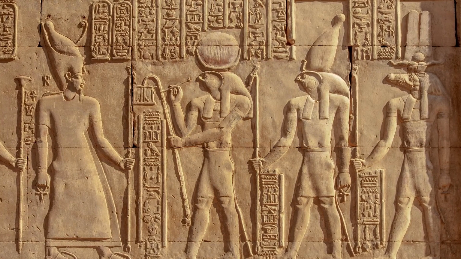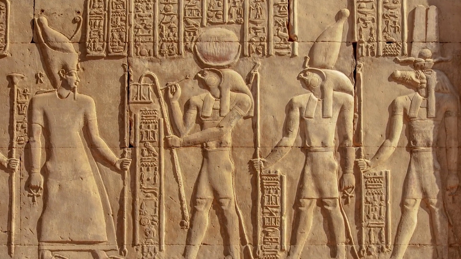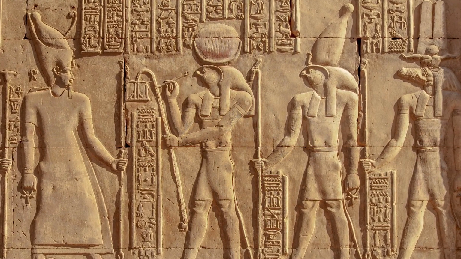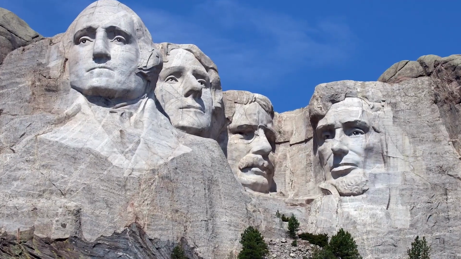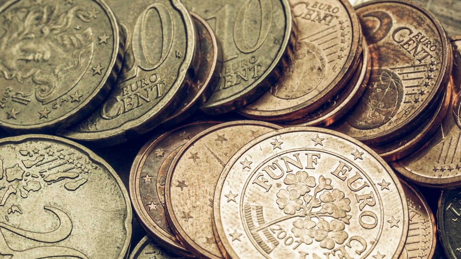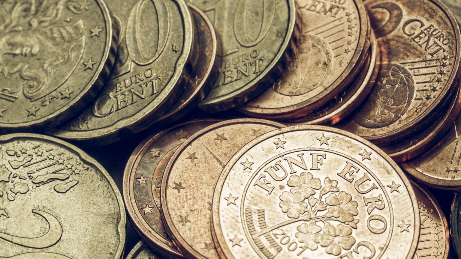To visualize the idea of relief sculpture, think of images of ancient Egyptian hieroglyphics, etched on vast temple walls where each symbol tells a story, or colossally carved monuments like Mount Rushmore, or even in the palm of your hand, you can find intricate relief on coins you use each day.